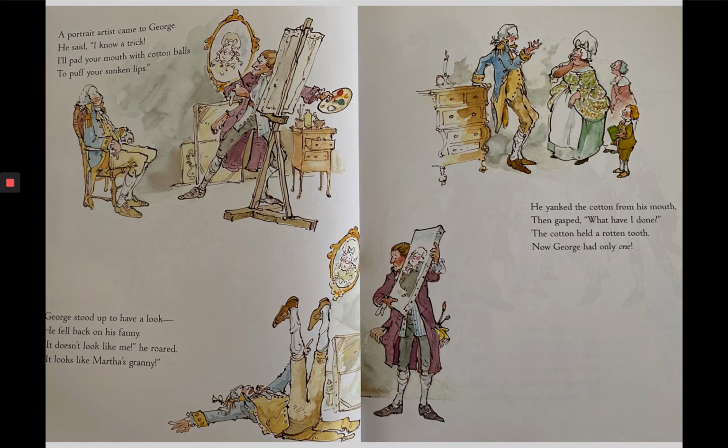He yanked the cotton from his mouth, then gasped, "What have I done?" The cotton held a rotten tooth. Now George had only one.